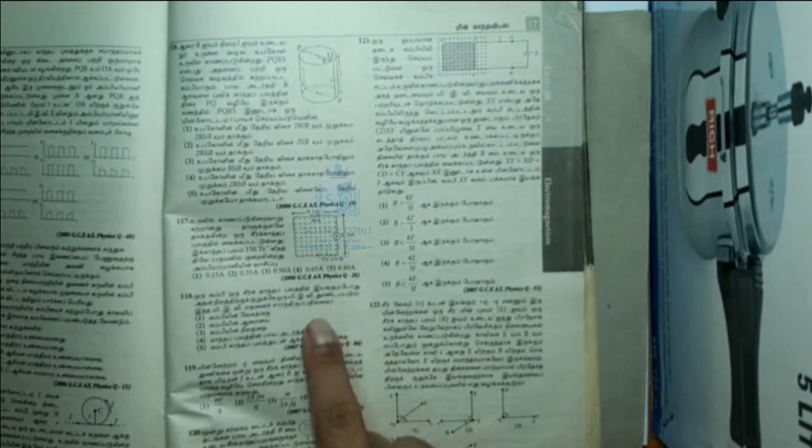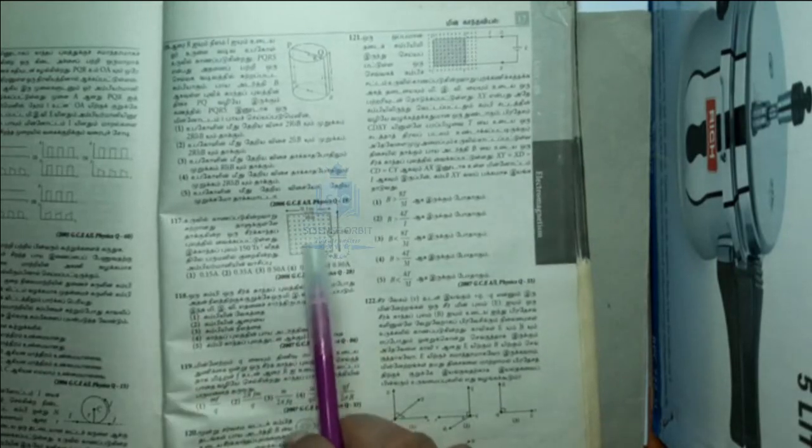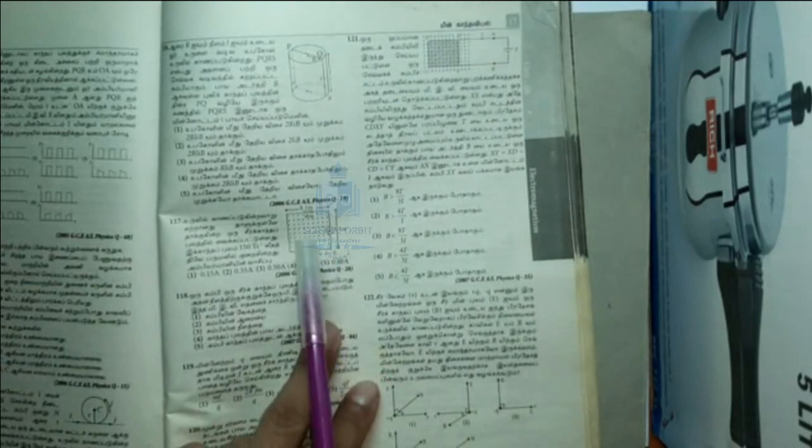So just let's have a look at this, and then we might have to draw it and do it. Now what they are saying here is the magnetic flux density is into the plane. You can see the crosses, and it is decreasing. Okay, it is decreasing, right?